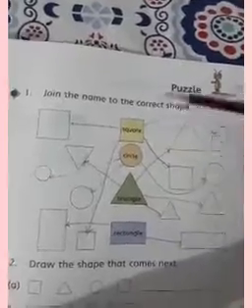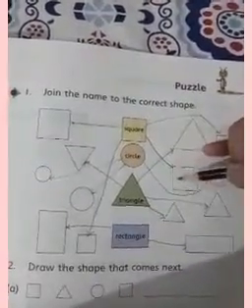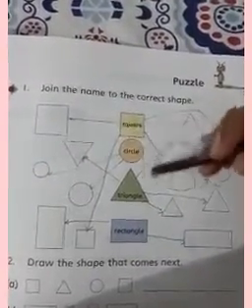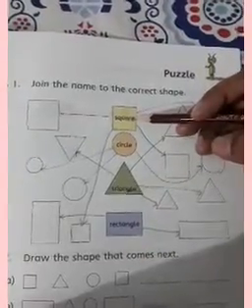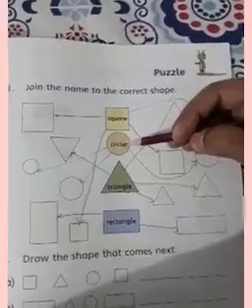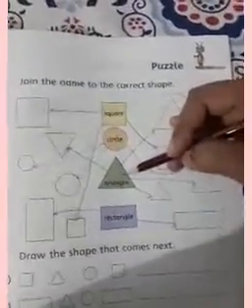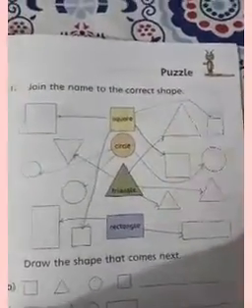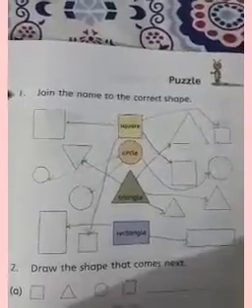Okay, then you have to color the shapes as well. Use only those colors in which these shapes are present. For this square you have to use yellow. For circle use orange or brown. For triangle green, and for rectangle blue or purple. Fine. Okay, question number 2 is draw the shape that comes next.